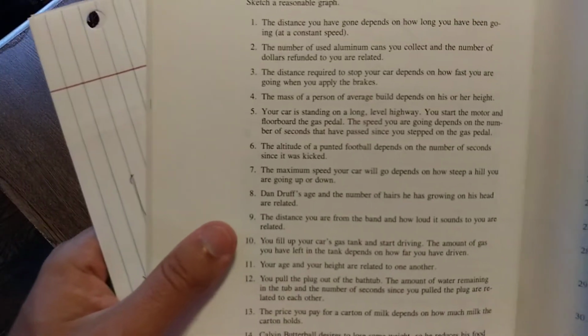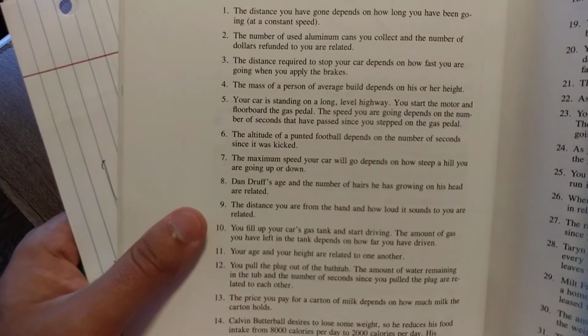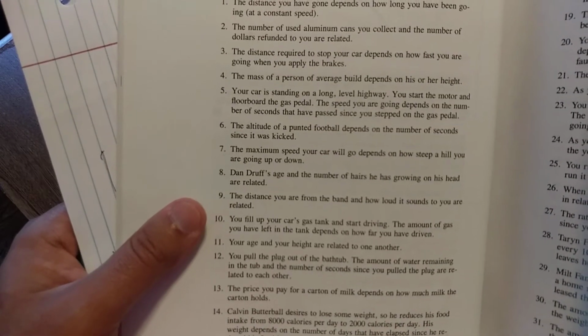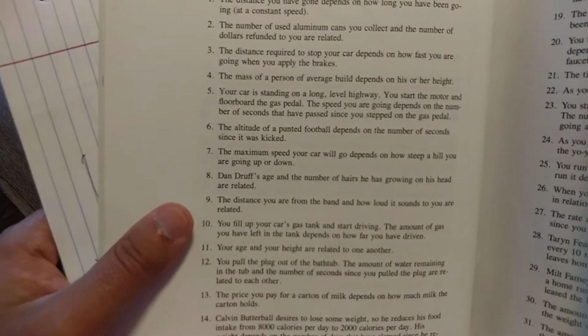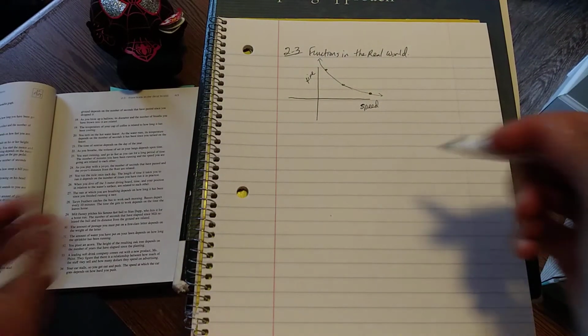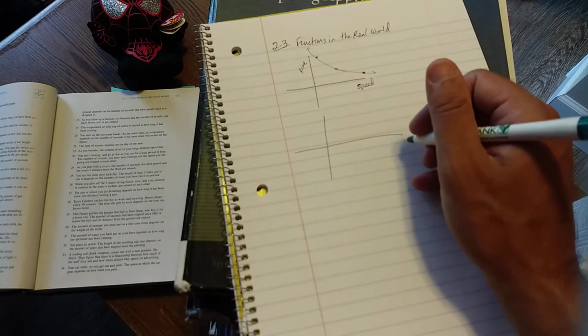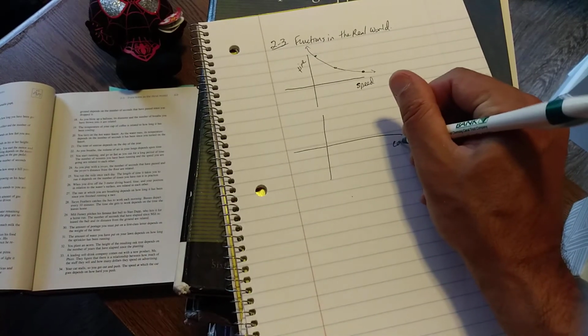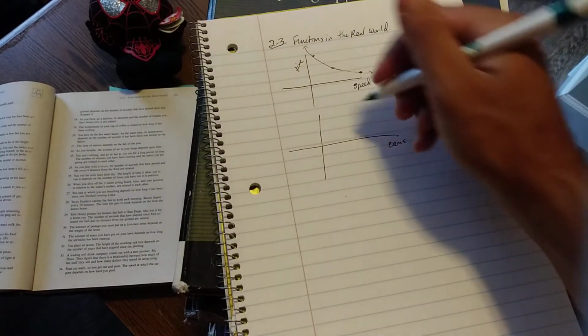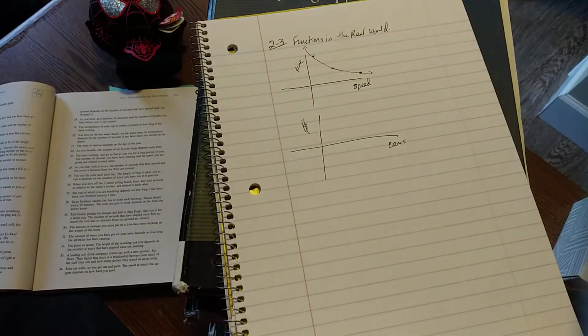Number 2. The number of used aluminum cans you collect and the number of dollars refunded to you are related. Sure they are. More cans. Let's look at this one. I would say the cans you collect is the x, and the money you get would be the y.